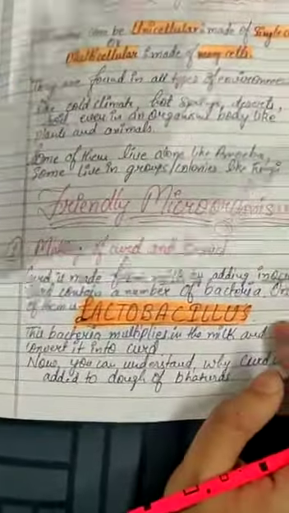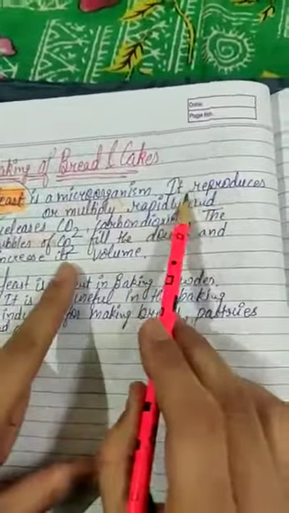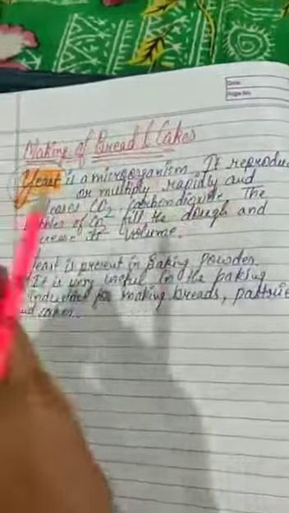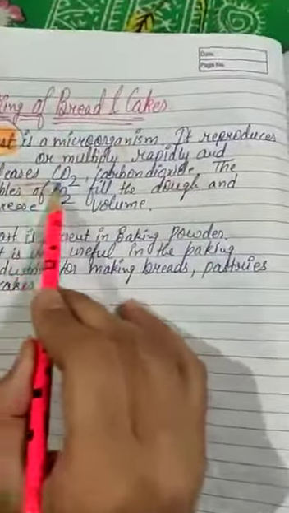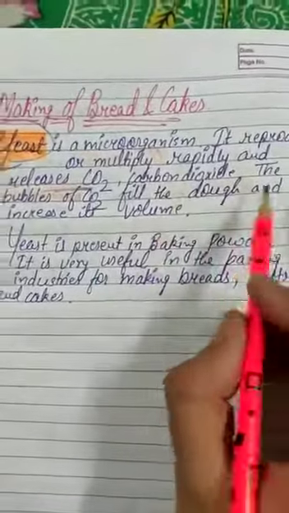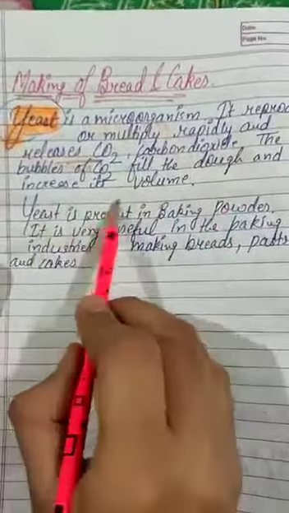Now what happens when we add yeast to the dough of bread or cakes? What happens? Yeast reproduces or multiply rapidly. It multiply, increase its numbers and release carbon dioxide gas. Carbon dioxide gas is released. So now what happens? The bubbles of the carbon dioxide fills up the dough and increase its volume.